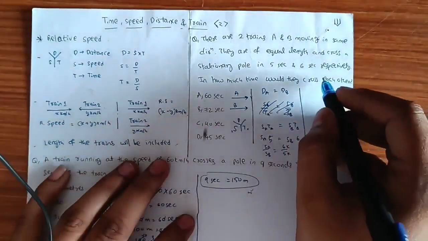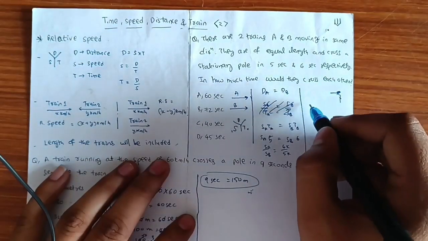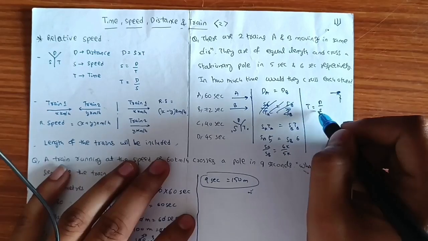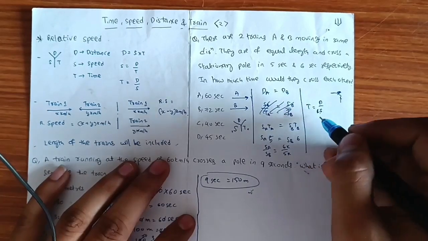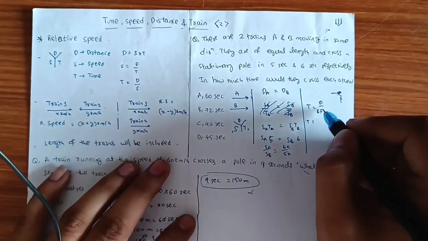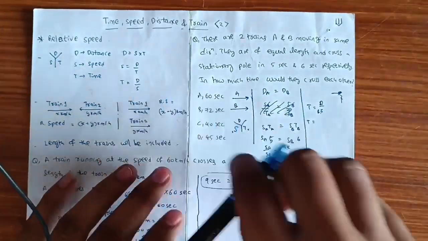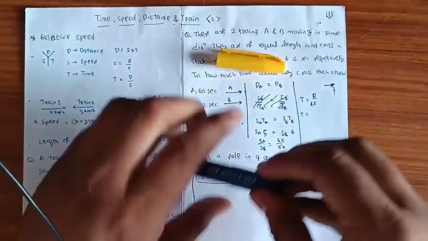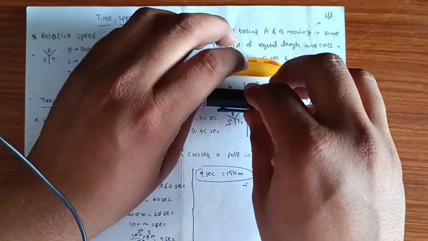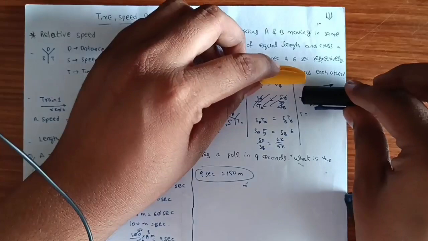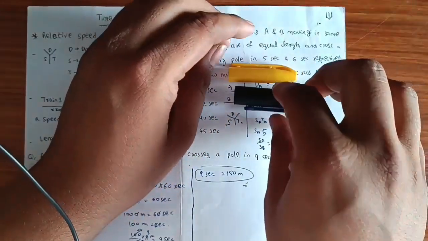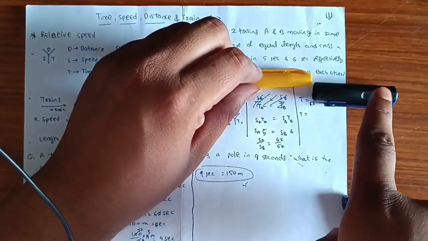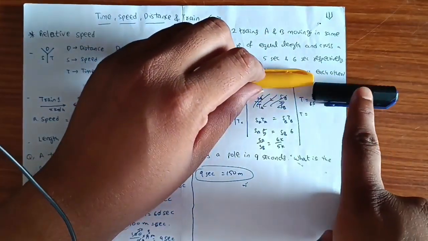Now we need to find the time taken to cross each other. Time is distance by speed. Here the speed is the relative speed because both are in motion. The two trains are moving in the same direction, so the distance to cross each other is the length of train 1 plus the length of train 2.